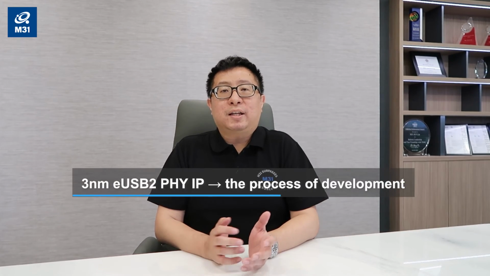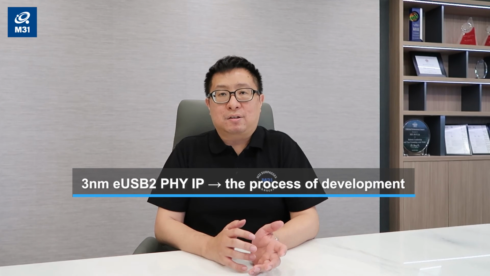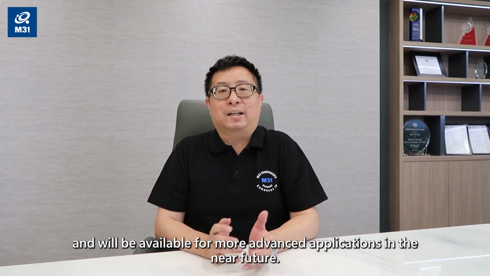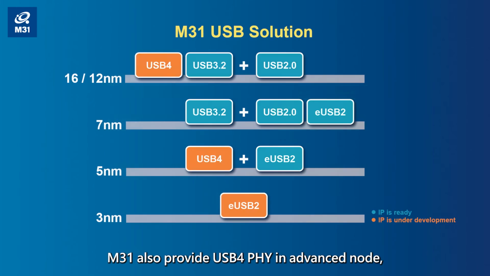Meanwhile, the 3 nanometer eUSB2 PHY IP is currently in development and will be available for more advanced applications in the near future. And one more, besides low-power eUSB2, M31 also provides USB 4.0 in advanced nodes to provide a complete USB total solution.